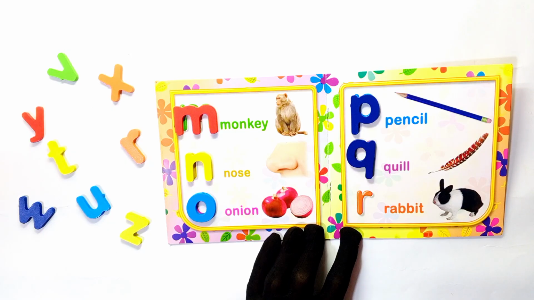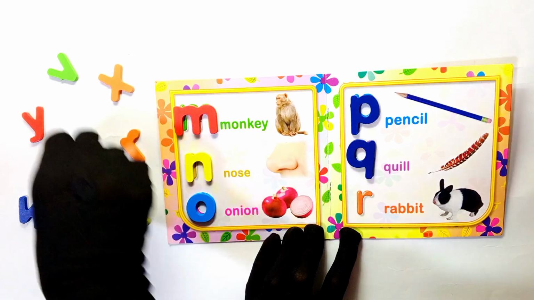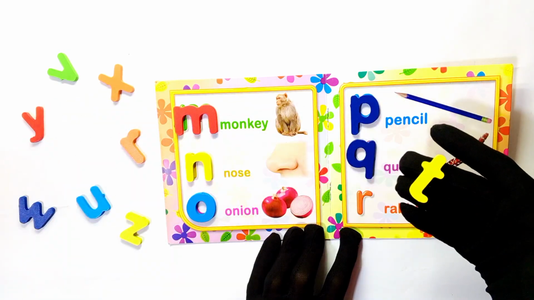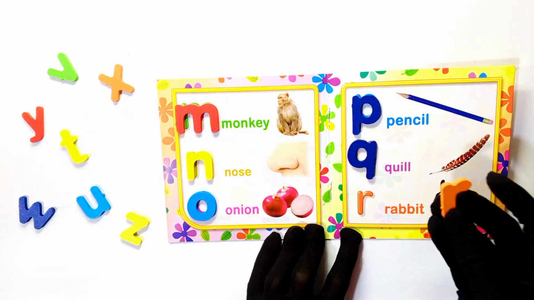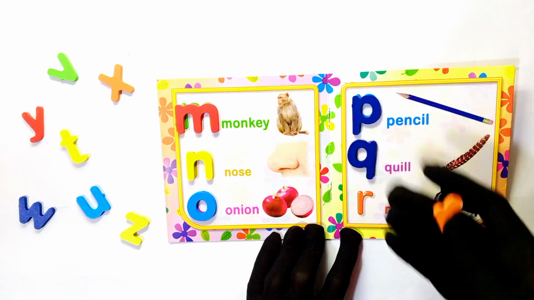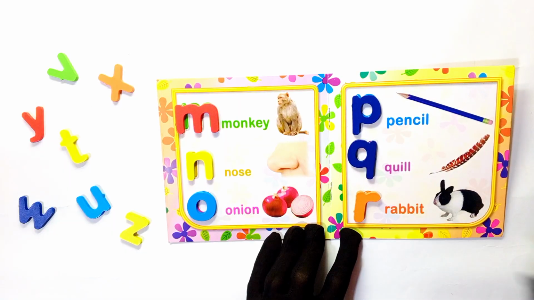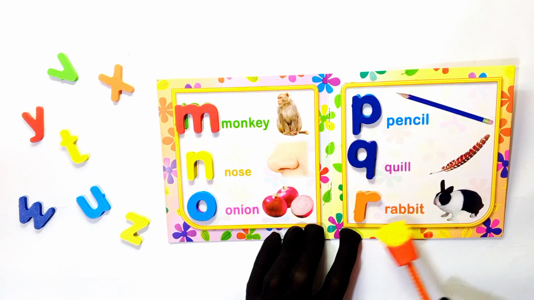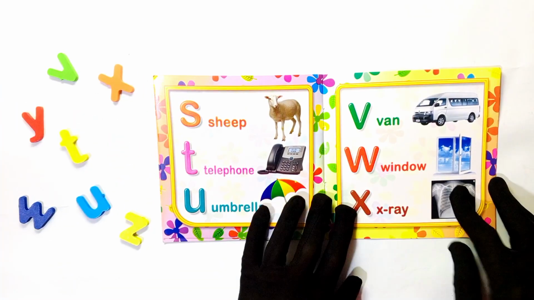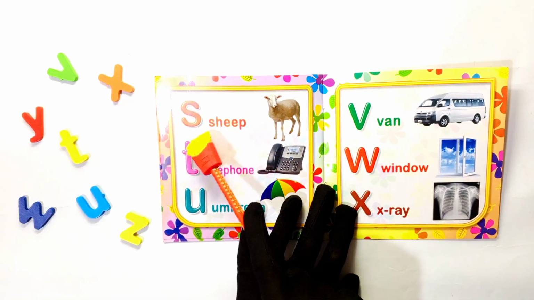Next is R. Is this R? No. Yes, R. R is for rabbit. P is for pencil. Q is for quill. R is for rabbit.